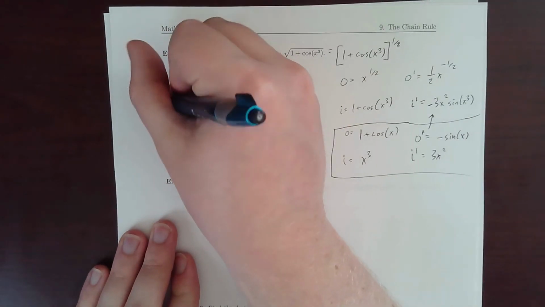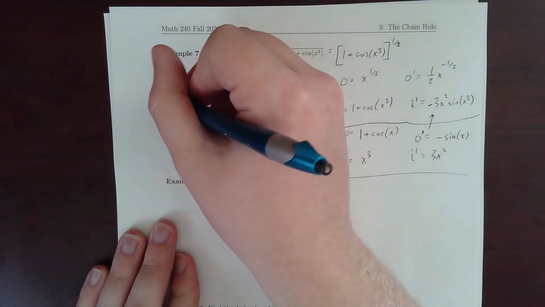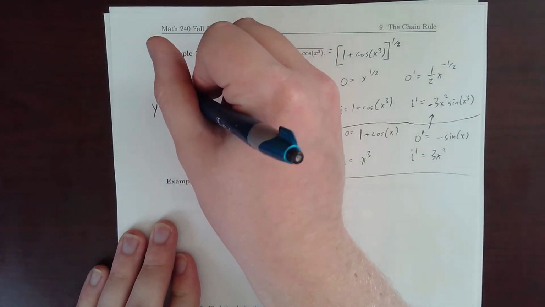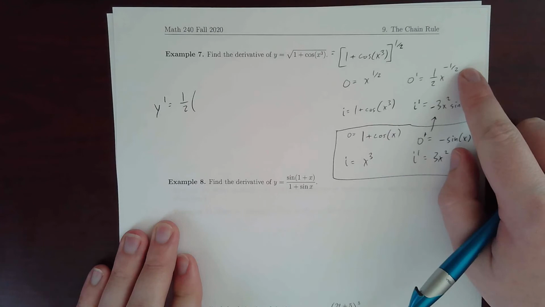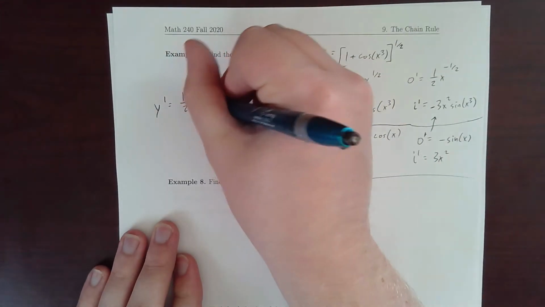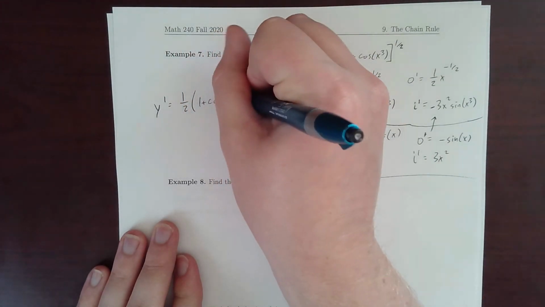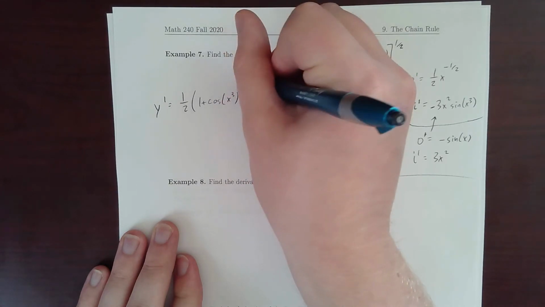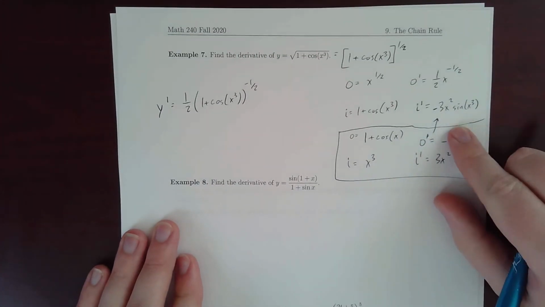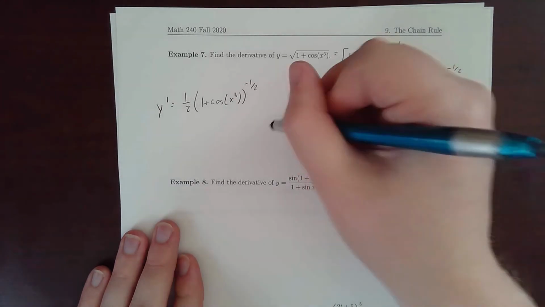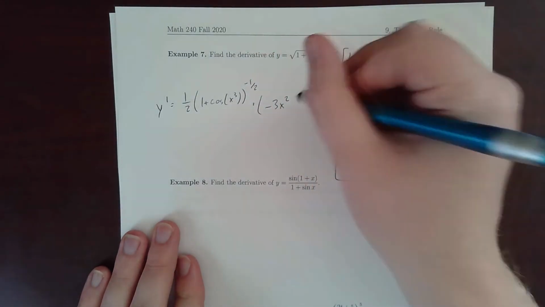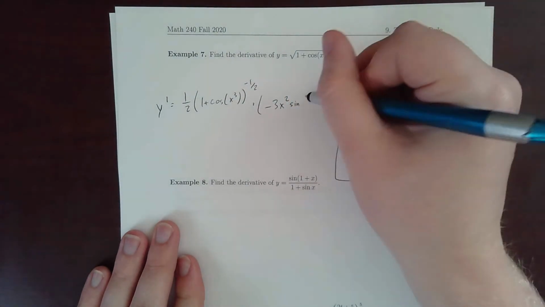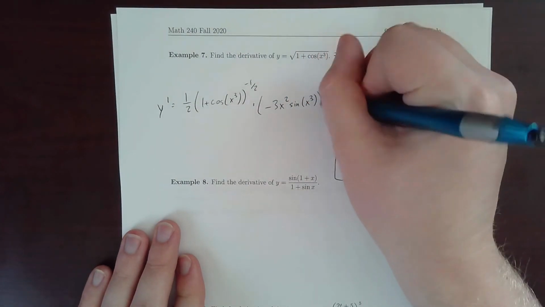So that means in the end y prime is going to be equal to 1/2 times 1 plus cosine x cubed to the negative 1/2, multiplied by negative 3x squared sine of x cubed.